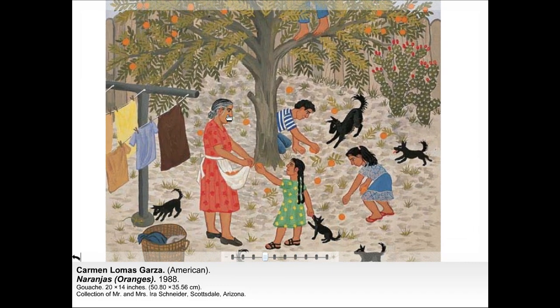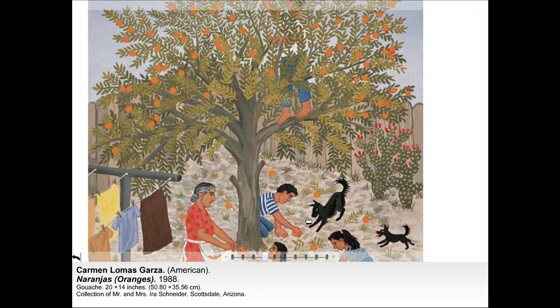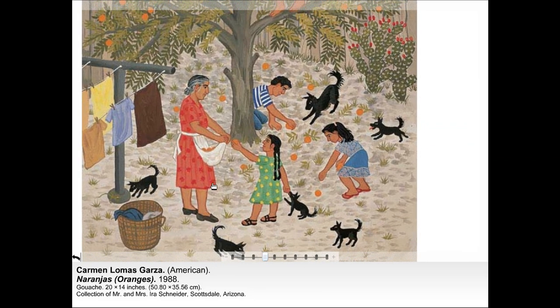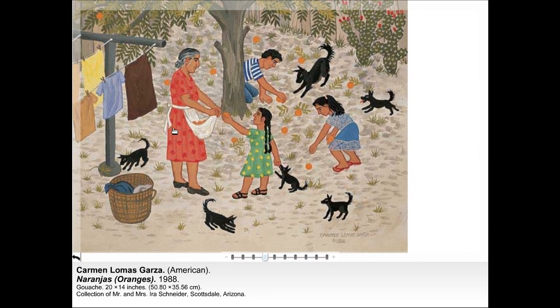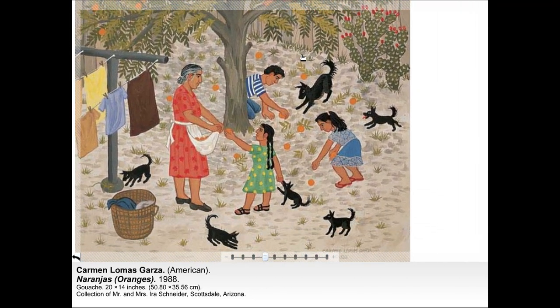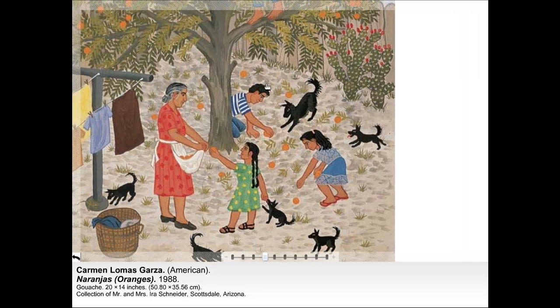Who do you think this is? You're right. You think it's a grandma. And how can you tell? Because she's got gray hair and she looks older. Maybe that's the brother and maybe that's the father. And can we count how many dogs these are? 1, 2, 3, 4, 5, 6. Six black dogs. They are having the time of their life because they're eating some yummy oranges.